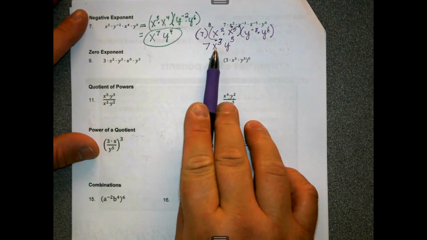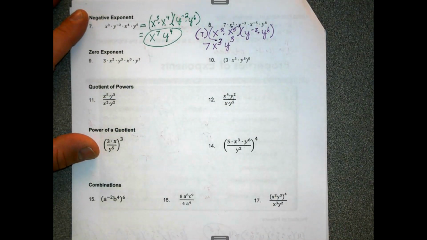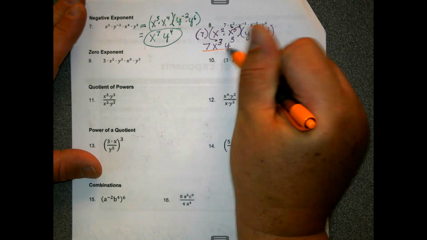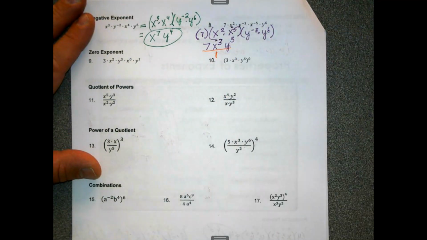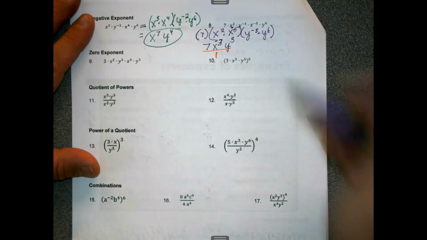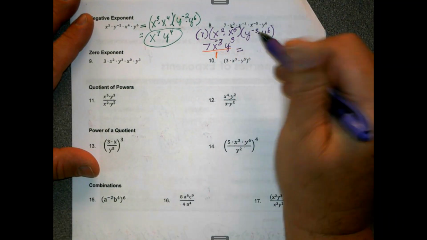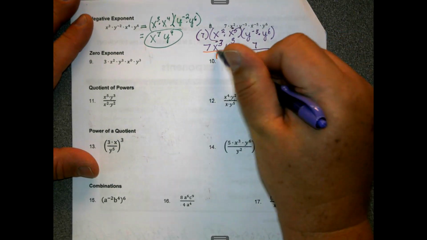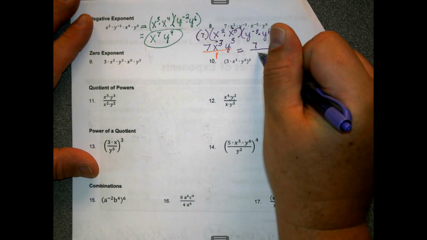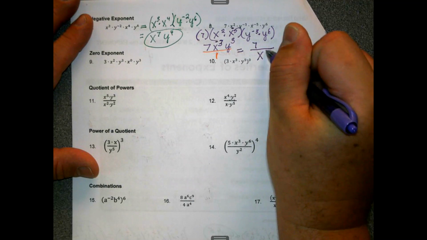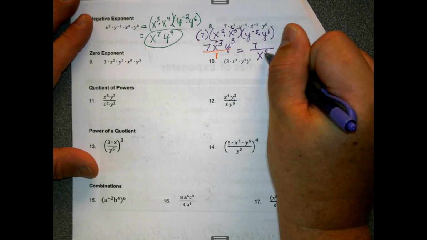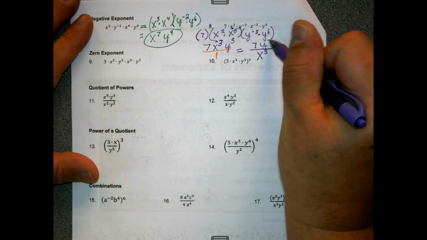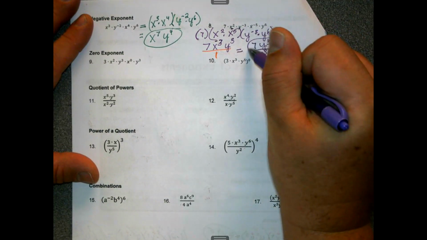Now I'm going to have to deal with that negative exponent because I cannot leave negative exponents in my answer. So I'm going to put this all over 1. And my 7 stays where it's at. My x to the negative 3 I'm going to put in the denominator, make the exponent positive, and then keep my y cubed where it's at. So there's my answer.